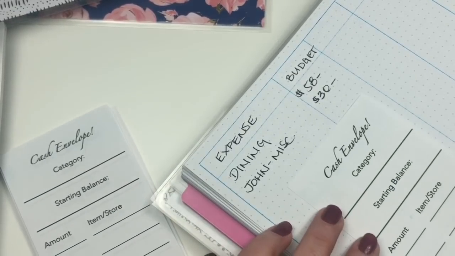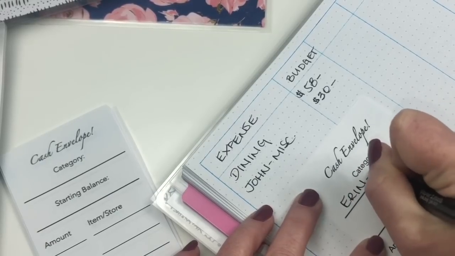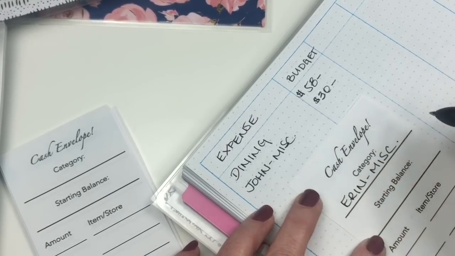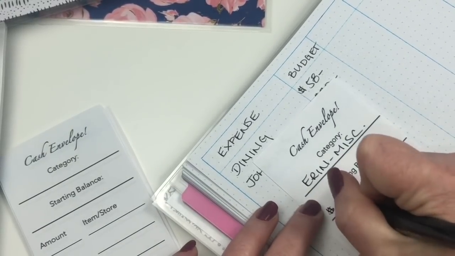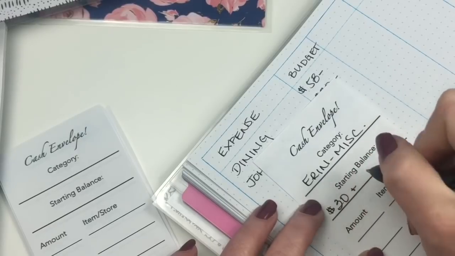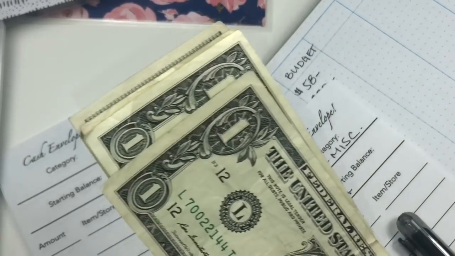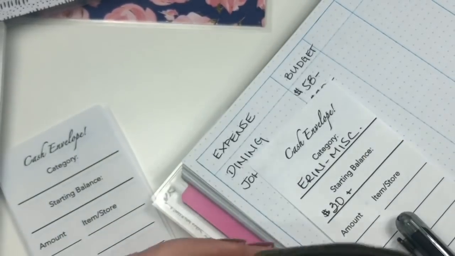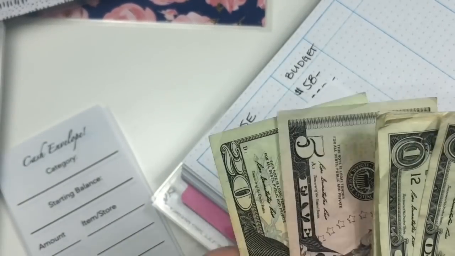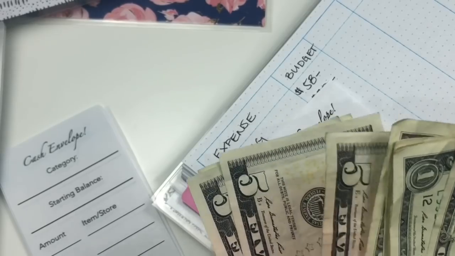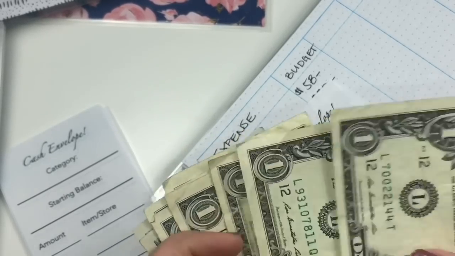So for myself, I'm gonna write Aaron, miscellaneous. I am putting in $30, like I usually do, plus what was left. That's why I have a second pile of cash here: what was left from our cash envelopes last week. So instead of putting this back into the bank or into savings, I have 28, 25, 30, 35, 36, 37, 38, 39, 40, 41, and 42.